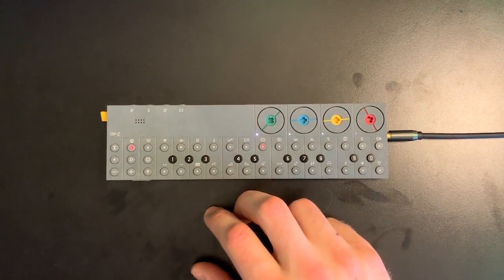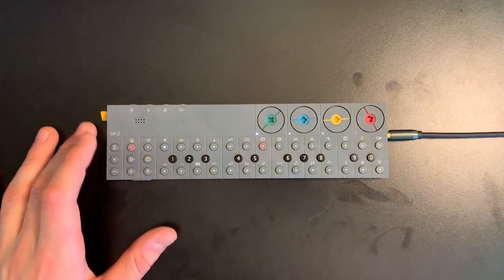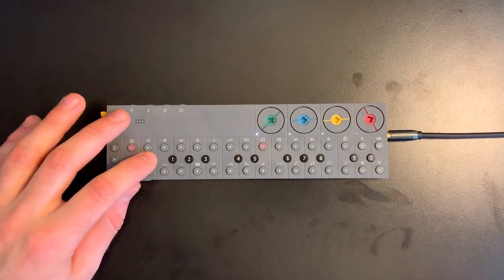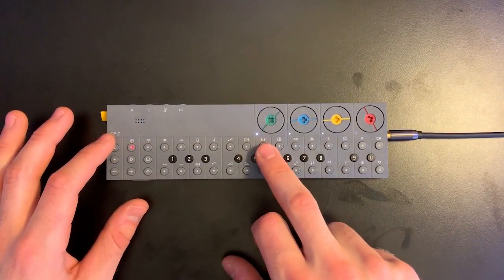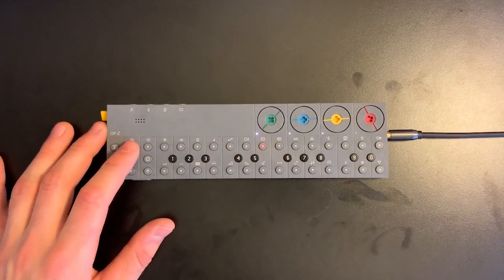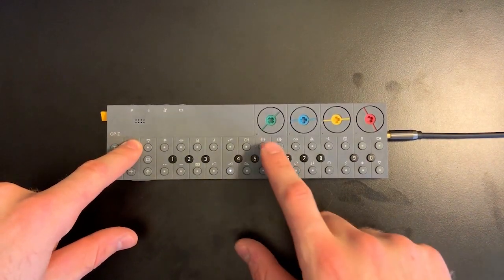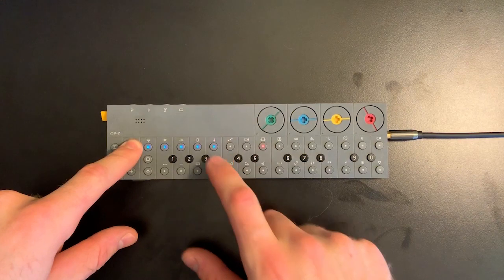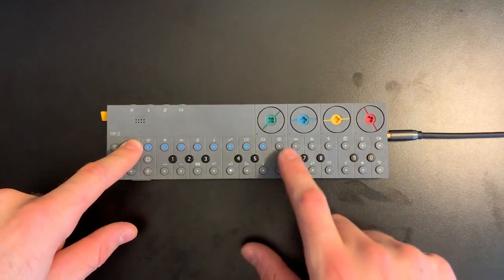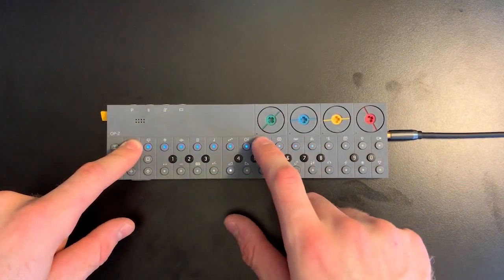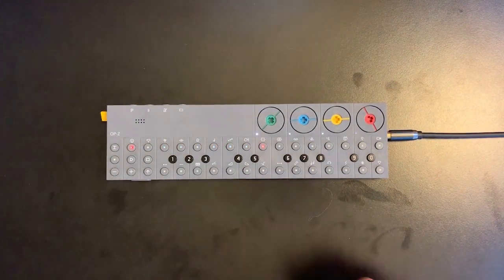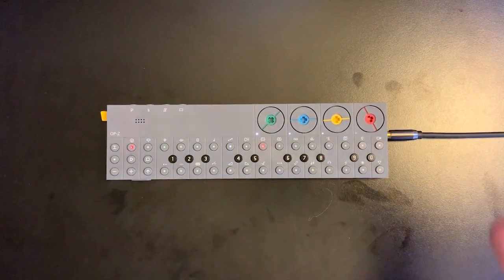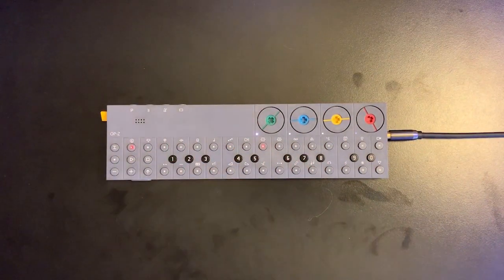And it sounds like this. Let's make this note hold all the way until this note hits. So to change the note length, you hold on the note and press where you want it to go. And the blue bar shows how long you're holding it. Sweet.